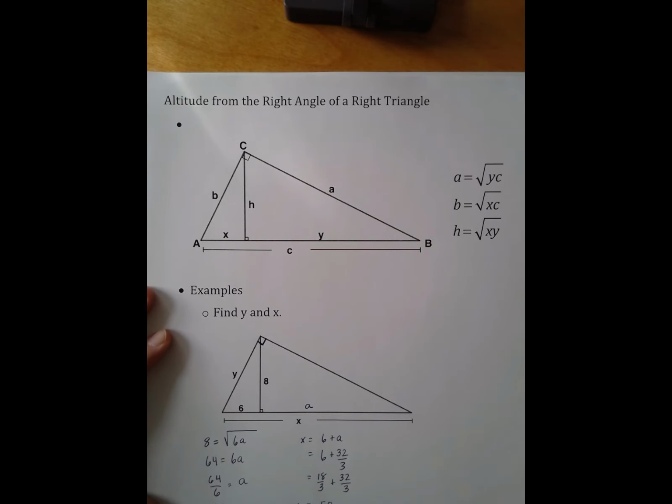My last step is to get y, and now I go back to the formulas we derived in class, which means that y equals the square root of 6 times x, 50 over 3. I'm going to simplify my fraction first, and so I have the square root of 6 divided by 3 times 50, which is the square root of 100, which is 10.